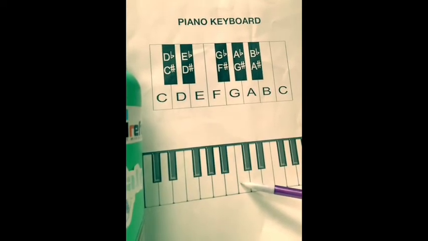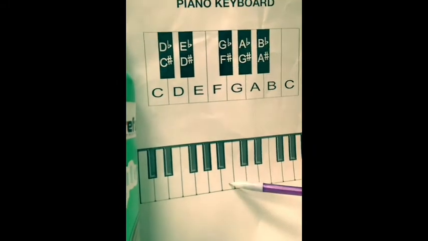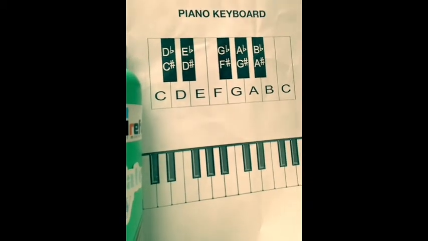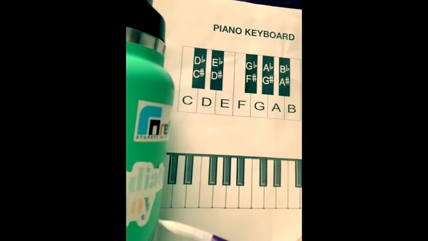Okay, that's the 1 again. So 7 to 1 is always a half step. So 3 to 4 is a half step. 7 to 1 is always a half step. Now, it just so happens to work out in the key of C that it's all white keys. So it kind of makes it nice. Now, C sharp is a little more pesky.